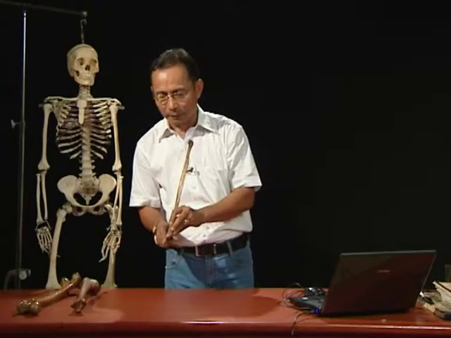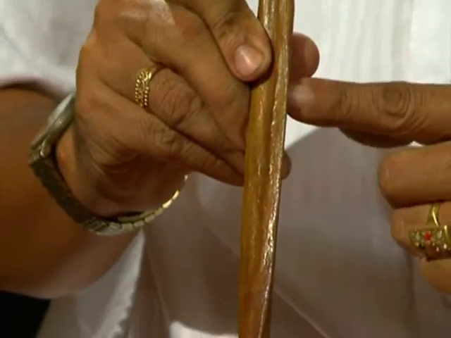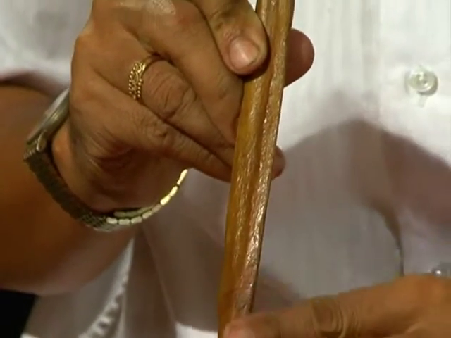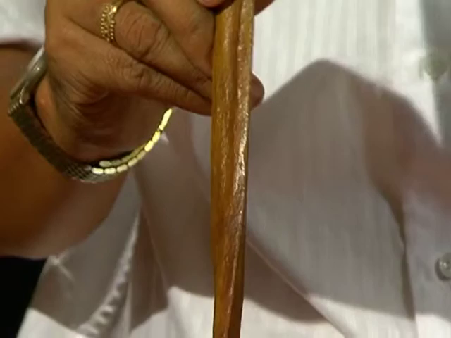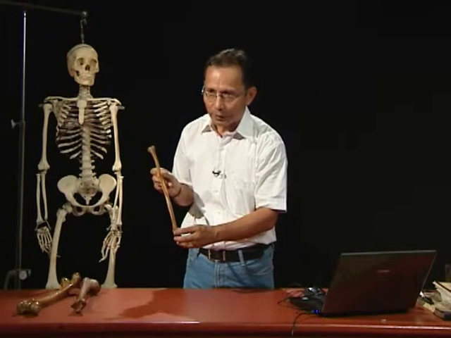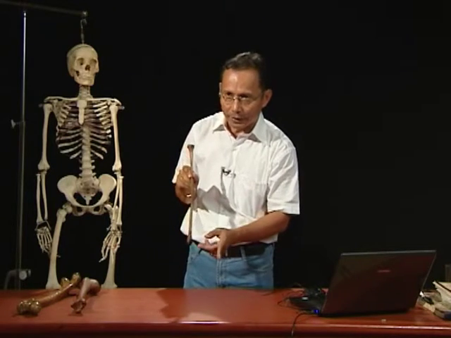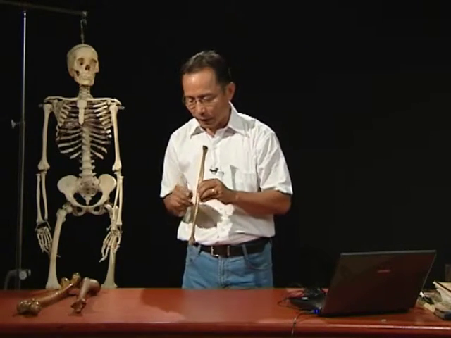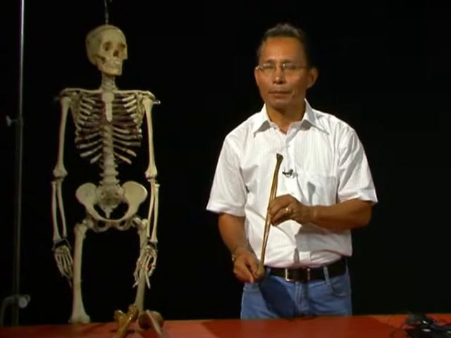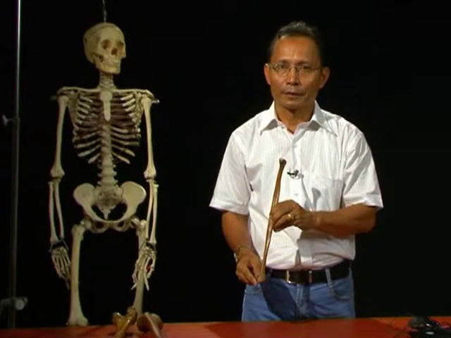So this is the lateral malleolus, and this very sharp crest should be forward or anterior in position. Then this triangular articular surface is medial, and the lateral malleolus is towards the side of the body, that means lateral in position.